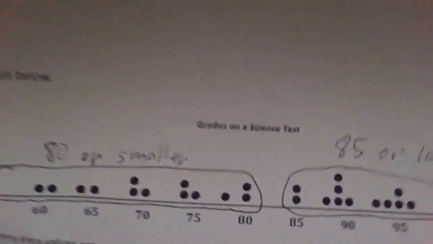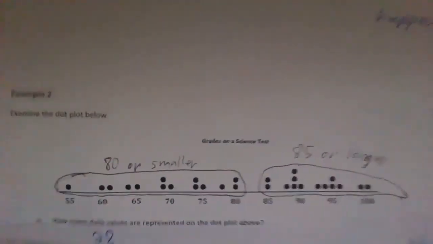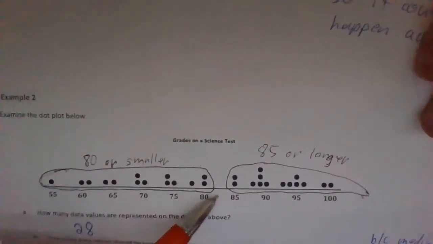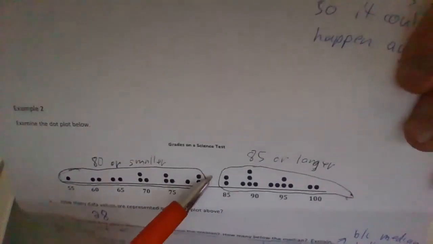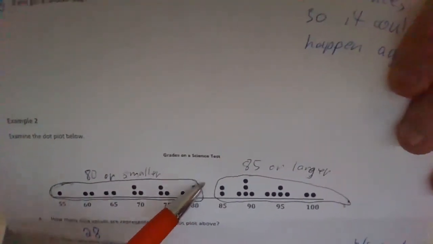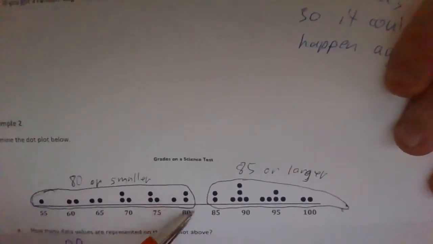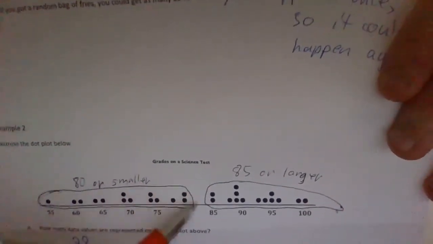They're simply saying that if I'm trying to find the middle, it's going to land right in between 80 and 85. The middle's right here. They're asking, if the two middle numbers are 80 and 85, how do you get this middle? Well, we know how to do this.